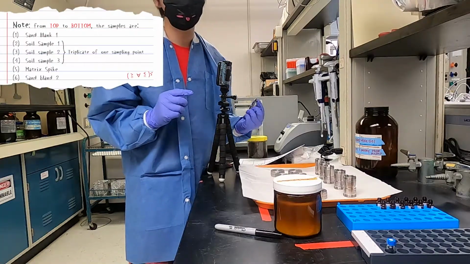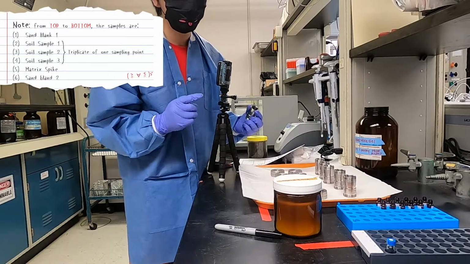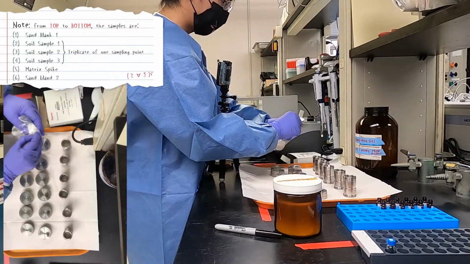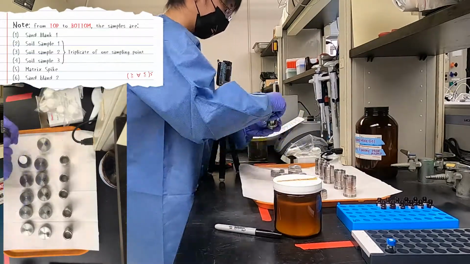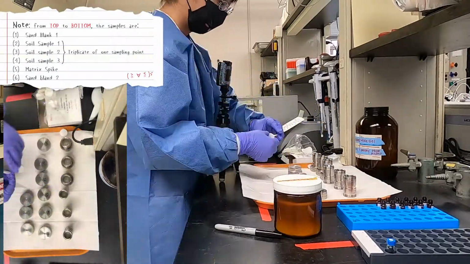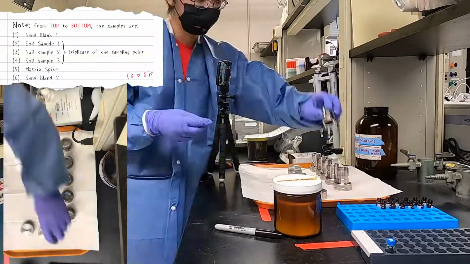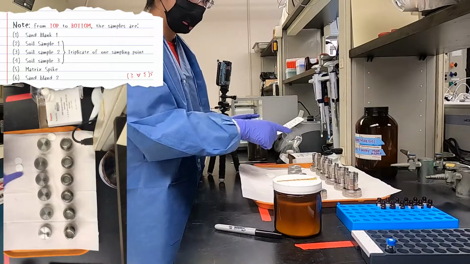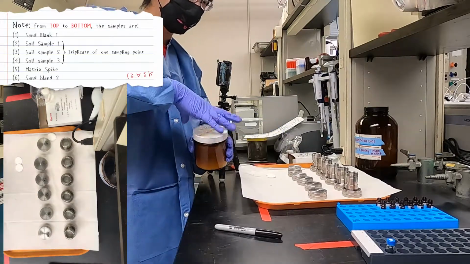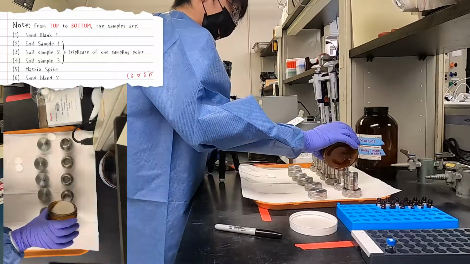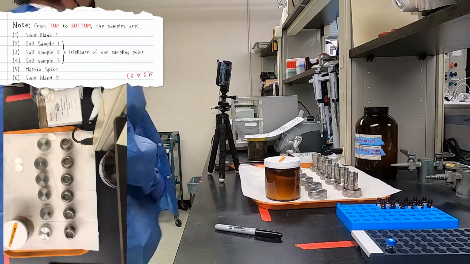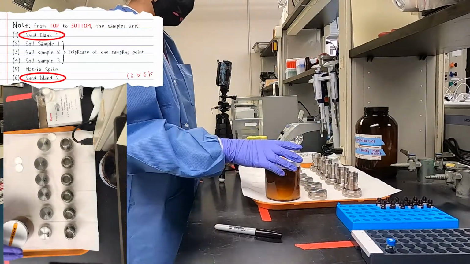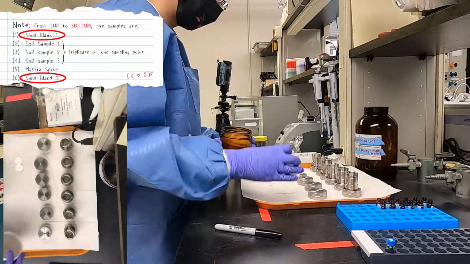So now I am going to prepare the samples, 2 blanks and 1 matrix spike. The first step is to put the filter into each of the columns. And then we are going to weigh 1 gram of soil sample and fill it into each column. And then we fill up with some of the sand. For the first one and this one, they are both sand blanks, so we can fill them up with sand only.